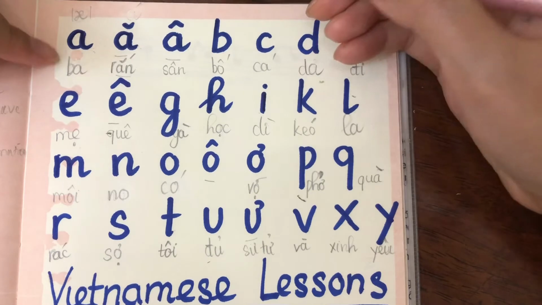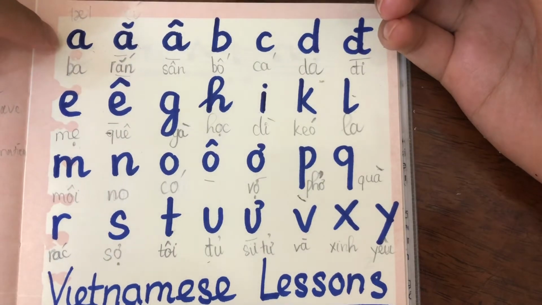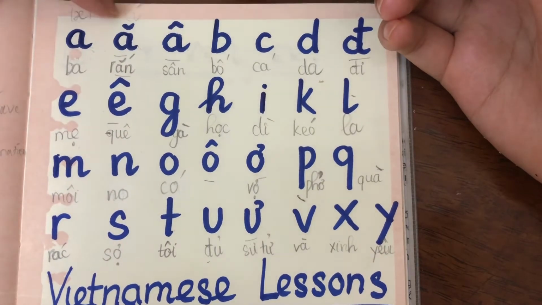An example for it is ba, which means father in English. That is the first letter. On to the second letter.